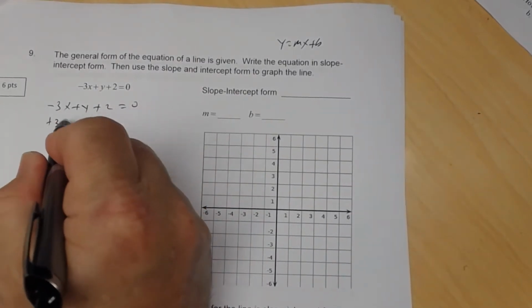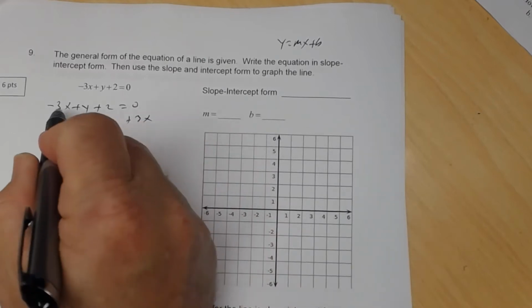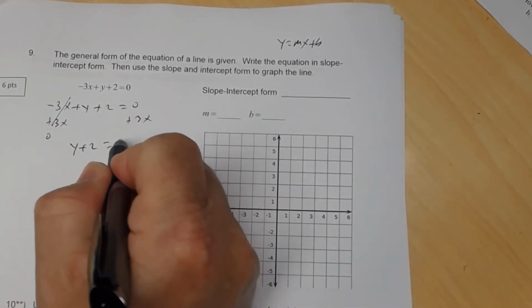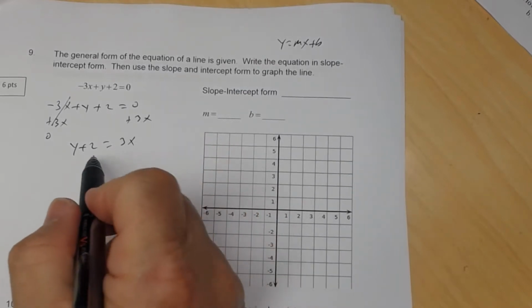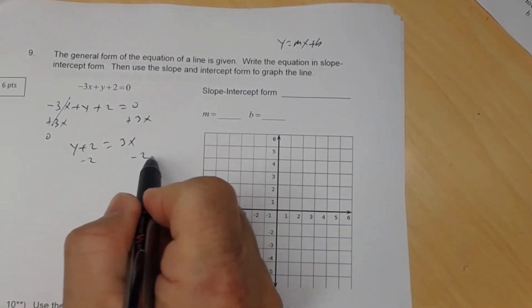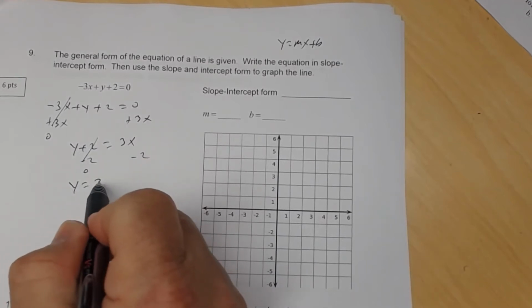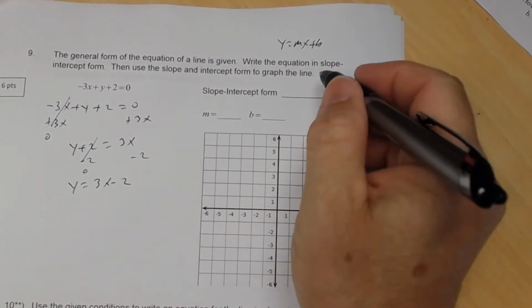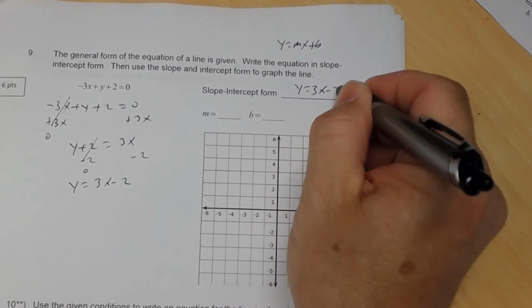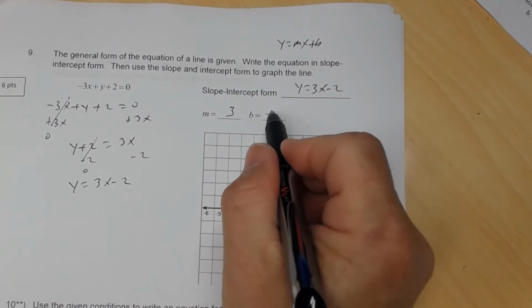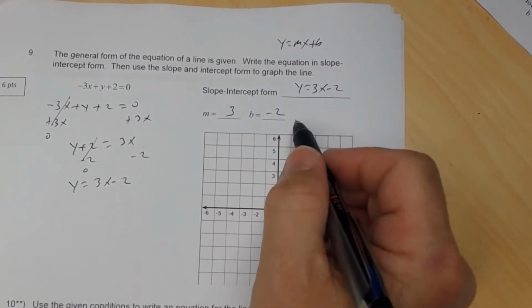I'm going to add 3x to both sides and combine like terms. That's 0 here. So I get y plus 2 equals 3x. And then the next thing I'm going to do to get y by itself is subtract 2 from both sides, and then combine like terms. I get y equals 3x minus 2. So the slope is a positive 3, and the y-intercept is a negative 2.